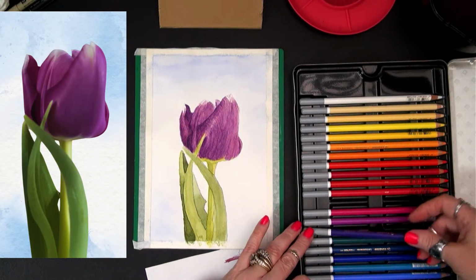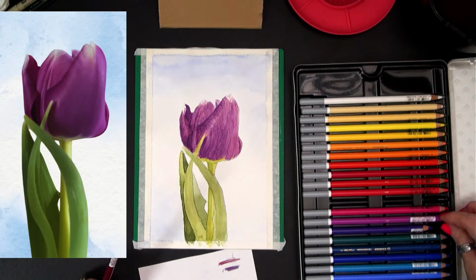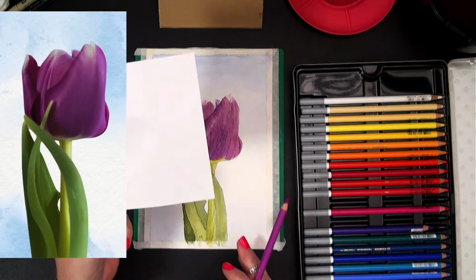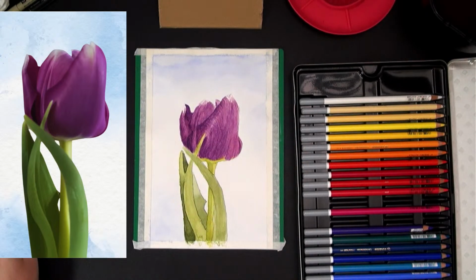And I know this is going to be way too purple. I'd probably have to blend these two together to kind of get that, but that makes it really dark. So I'm not so much a fan of that. That's better. I think we're going to go with that right there. I think that if I put it up here beside my tulip, that looks a lot closer. Okay.